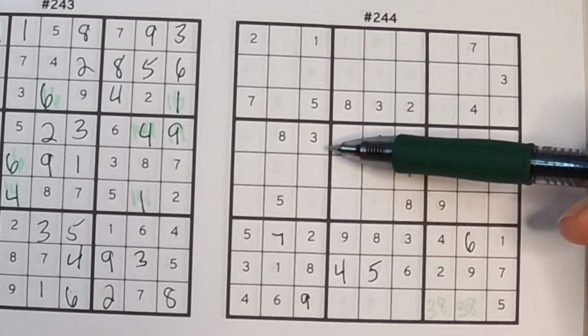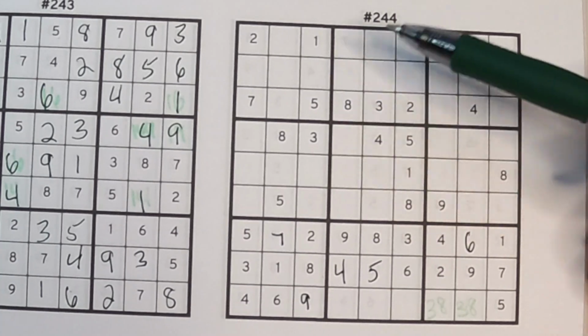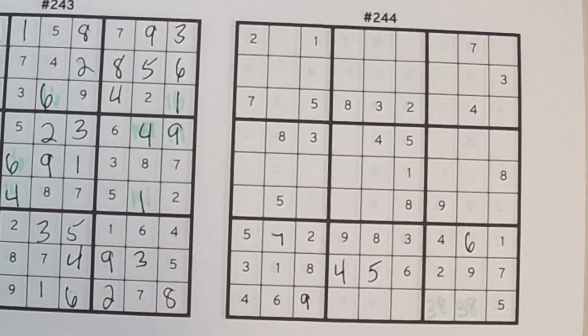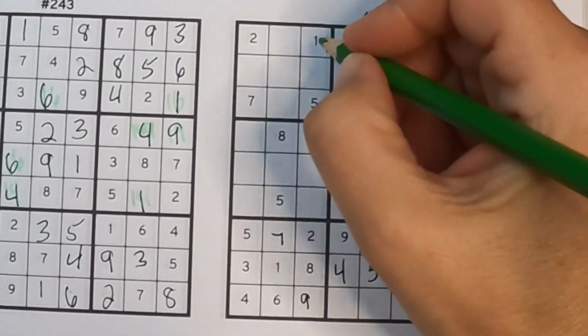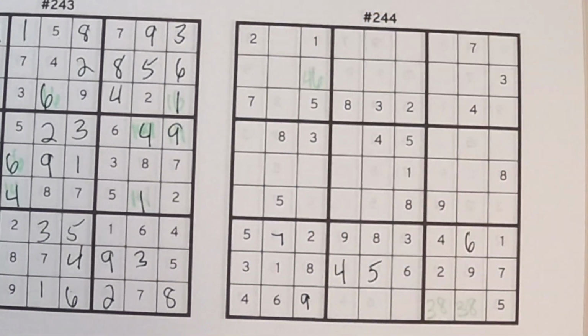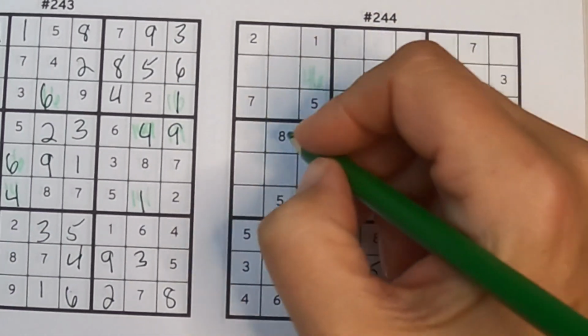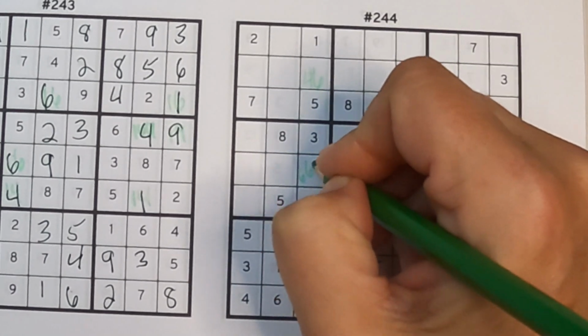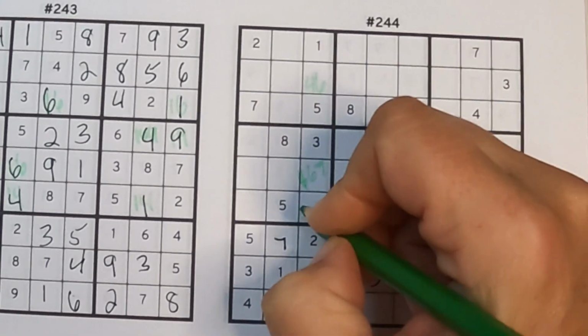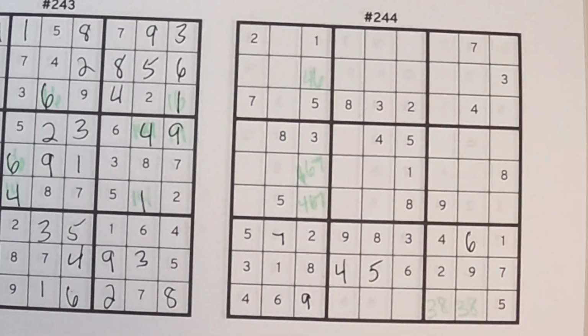For this column, we're missing 4, 6, and 7. We've got the 7 here, so 4, 6. I don't see any other help, so 4, 6, 7.